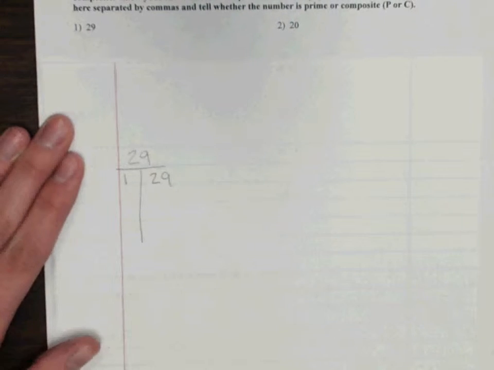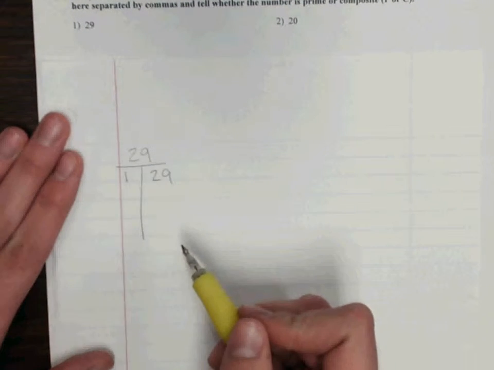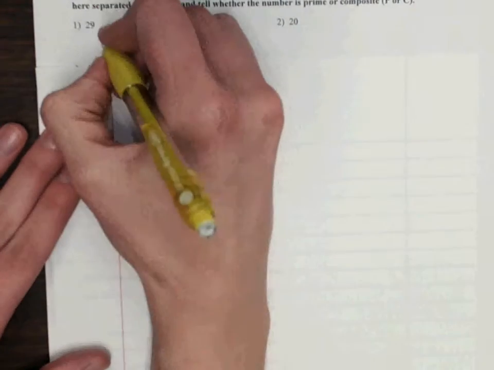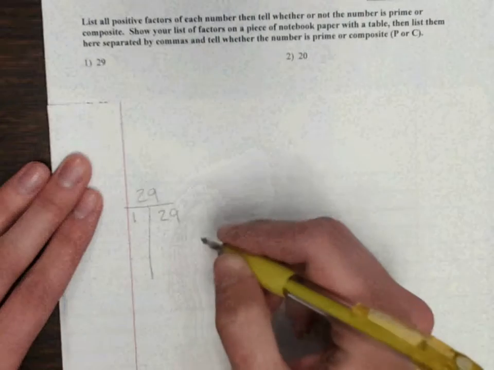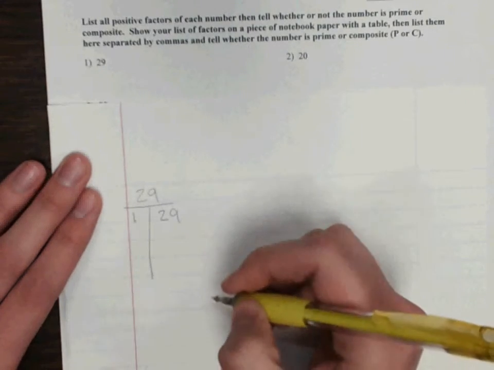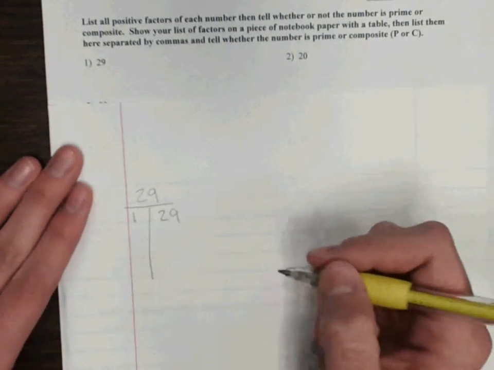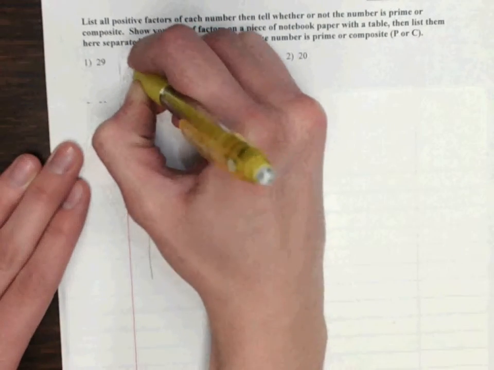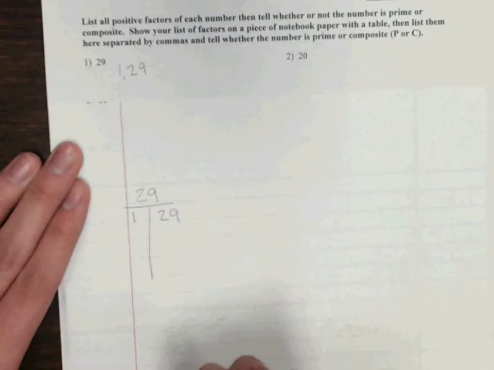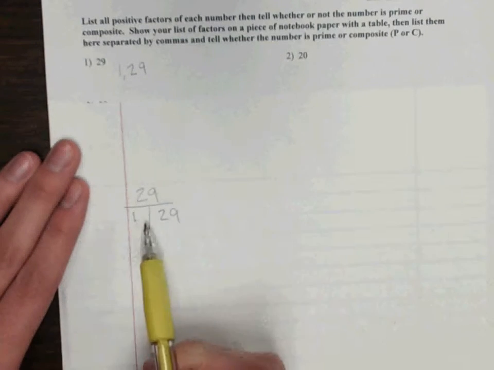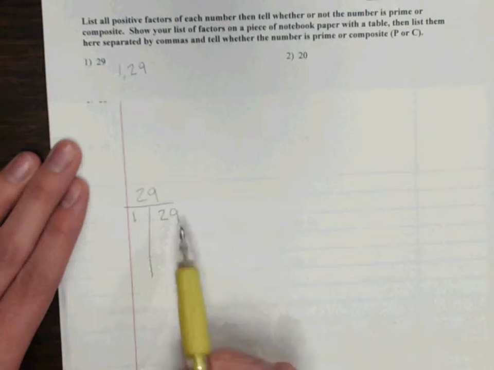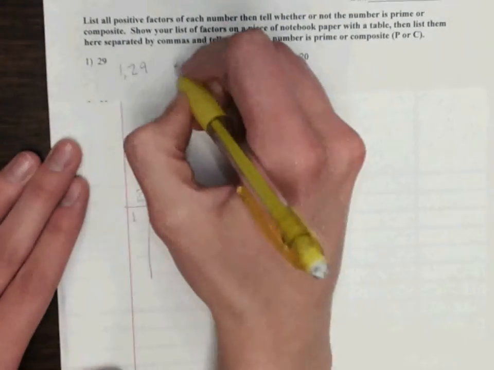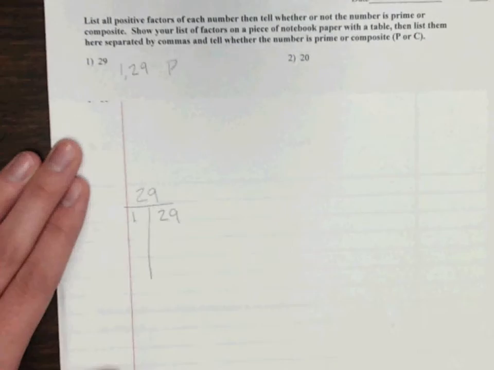I'm going to save some time counting through things. 29 is a prime number. Those are going to be our only factors. So over here, we could have counted through and I could have told you no on all of them, but that would be a silly waste of time. So on here, 1 and 29, those are my factors. And then if it's just 1 and itself, is it prime or composite? I really hope your answer is prime.